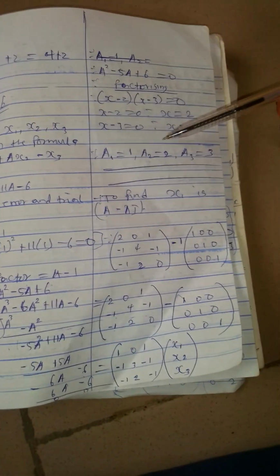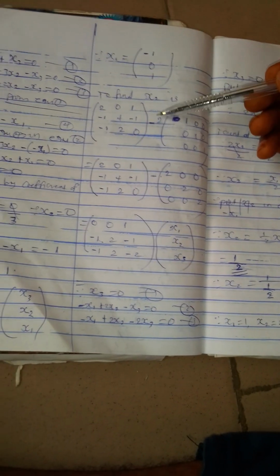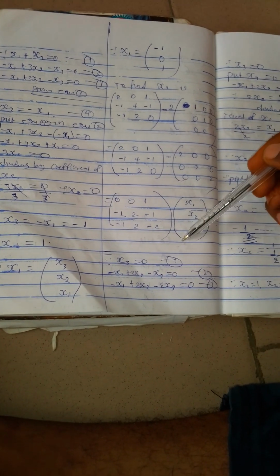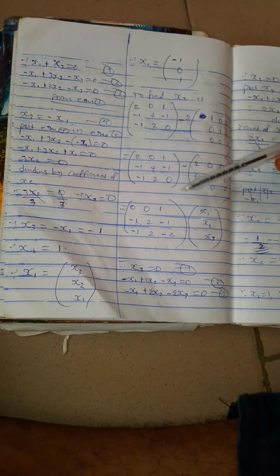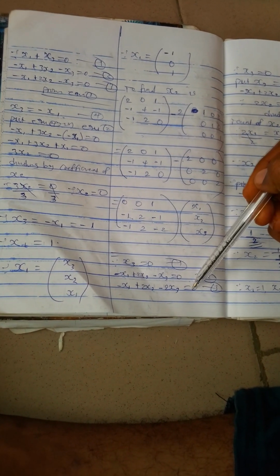Then after doing that, to find x2, apply the same method: matrix A minus 2. Now that A2 becomes 2. Therefore use it and subtract, multiply by the unit matrix. So after doing that, subtract this, then you bring down this, the same thing we did here, that is this times this, times this, and this times this. So everything here is out.